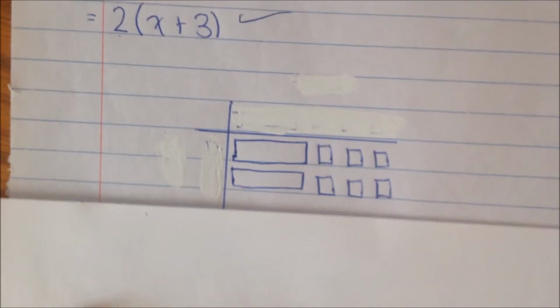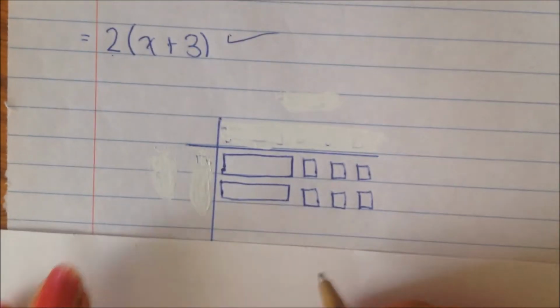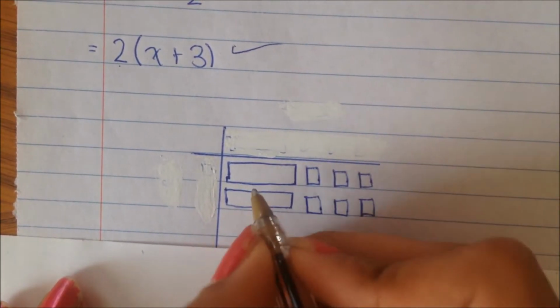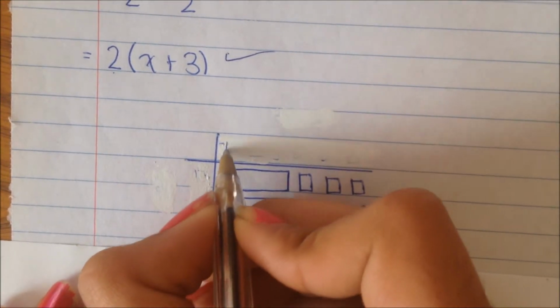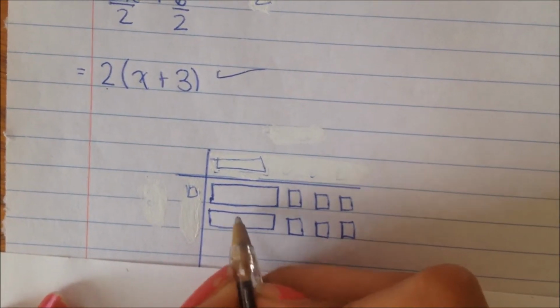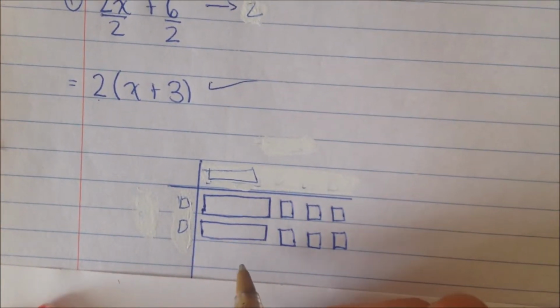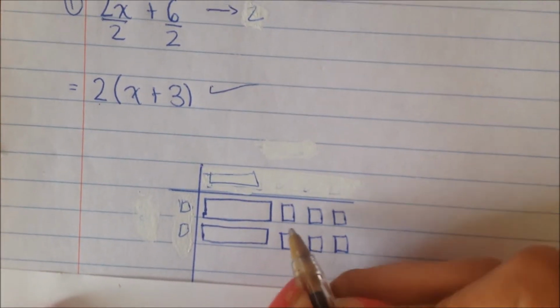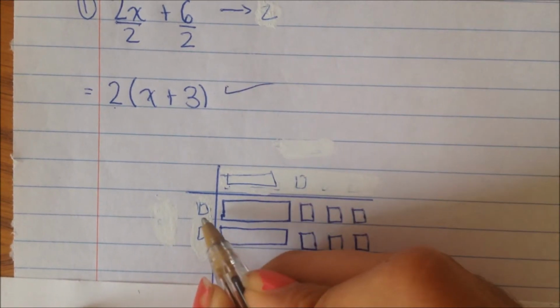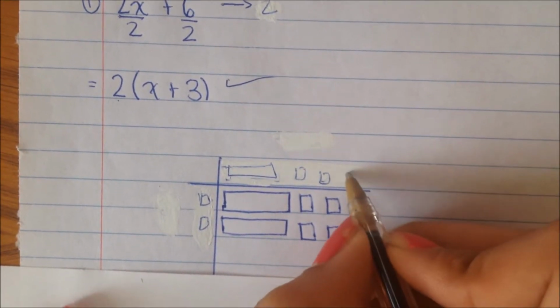Let's check our answer by using algebra tiles. So here we have 2 x tiles and 6 one tiles. To get an x tile, we multiply x by 1. Once again, to get an x tile, you multiply x by 1. To get a 1 tile, you multiply 1 by 1. To get another 1 tile, you multiply 1 by 1, and same for the last ones.